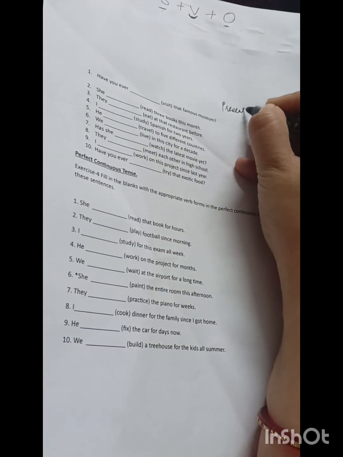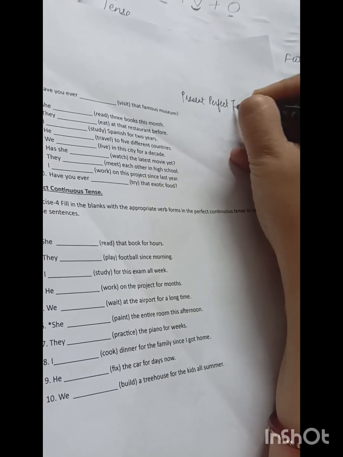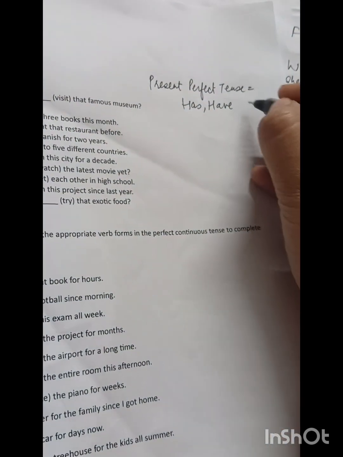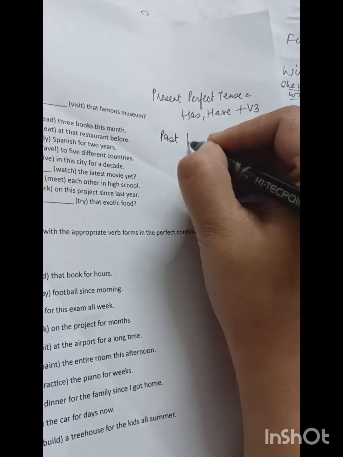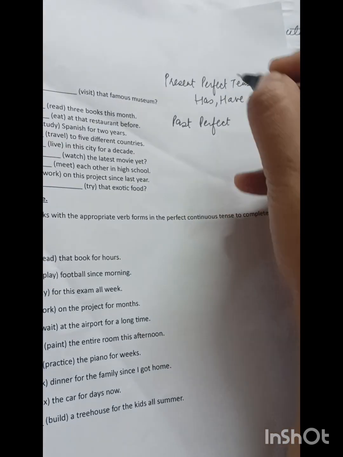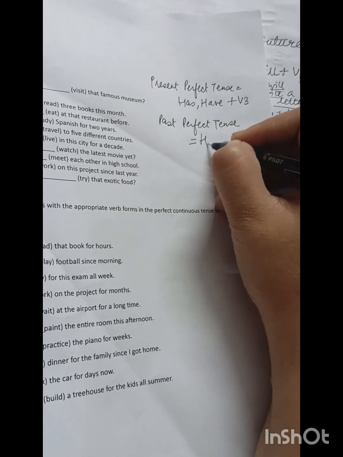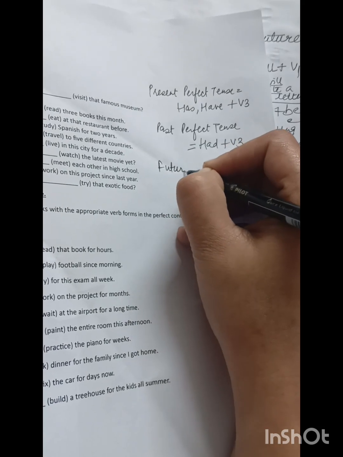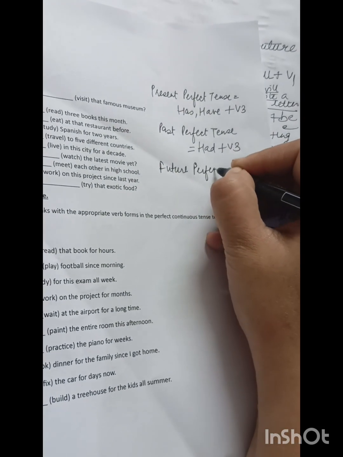So present perfect tense. The rule is has, have, plus V3. In the similar manner for past perfect, you remember for the perfect tense, the best friend is V3. So had plus V3. You all have to refer to my previous video as well before beginning with this exercise. Future perfect.